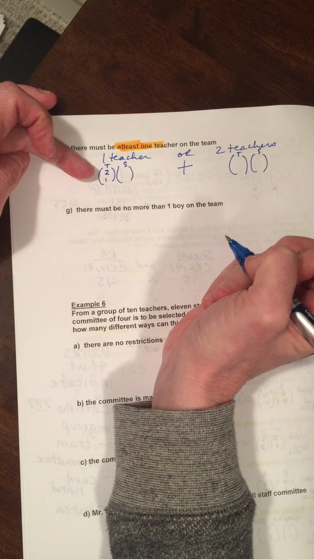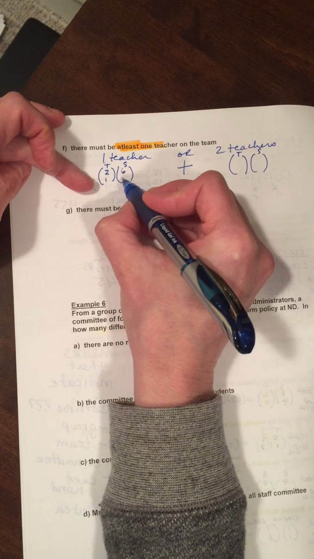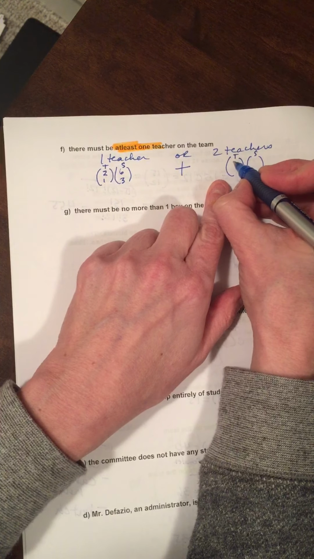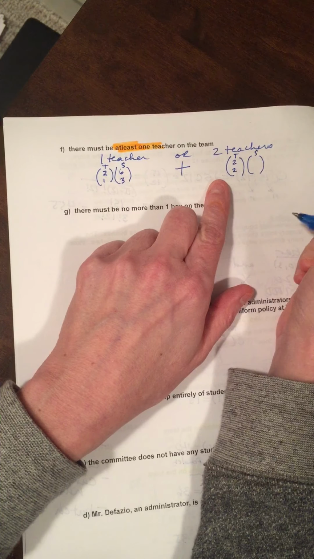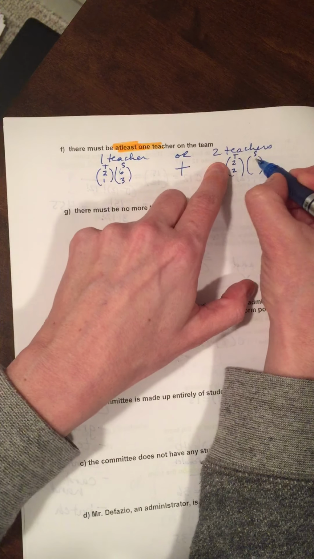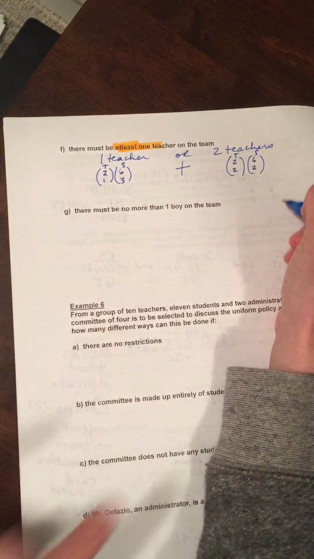Top number has to add up to 8. Bottom number has to add up to 4. If 2 teachers go, it's a 2 choose 2. 2 people to choose from, all 2 go. Top number has to add up to 8. Bottom number has to add up to 4.